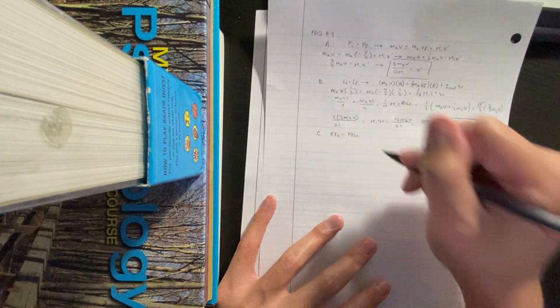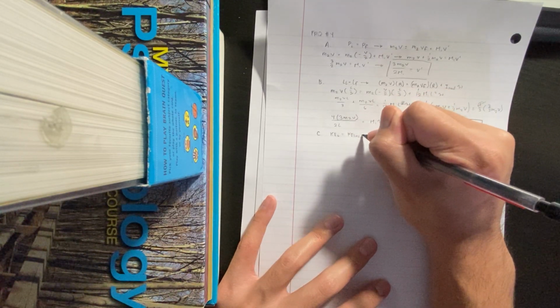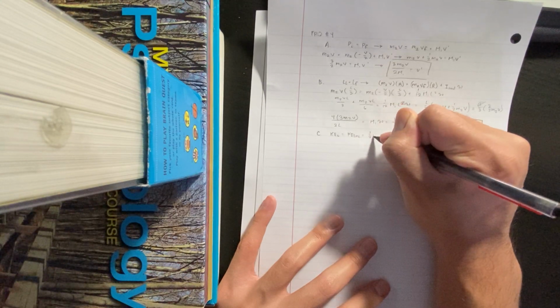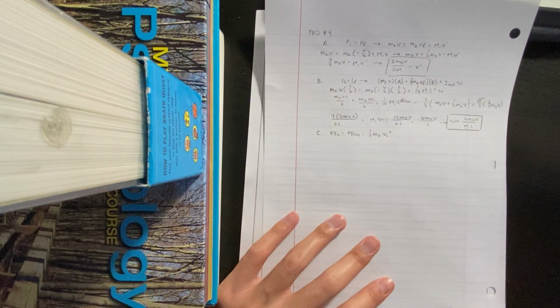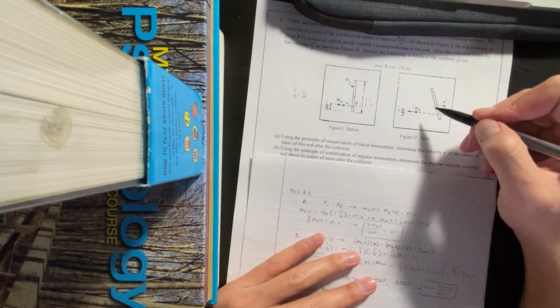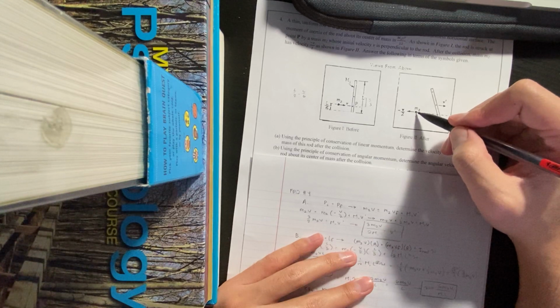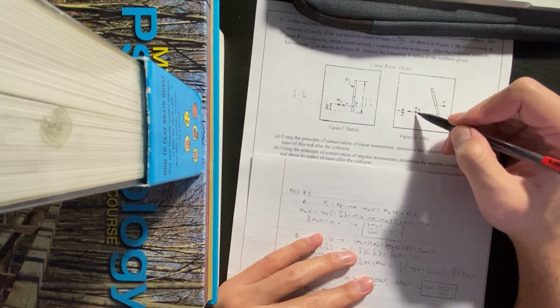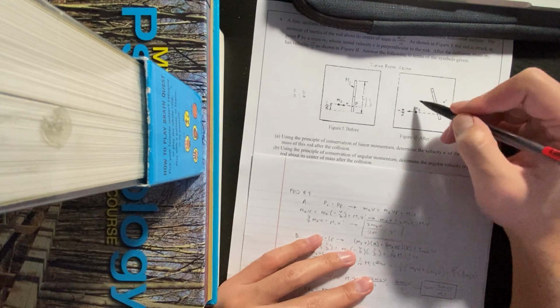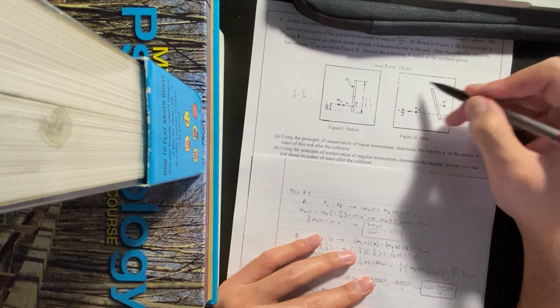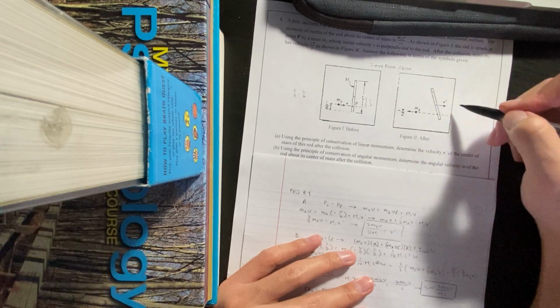The KE initial consists only of KE linear, so we know that's 1/2 m2 vi squared. And now after the collision, we know that there are 2 KE linears: the KE linear of mass 2 traveling back, and the KE linear of the rod traveling linearly, but there's also going to be a KE rotational as the rod rotates as it's traveling linearly.